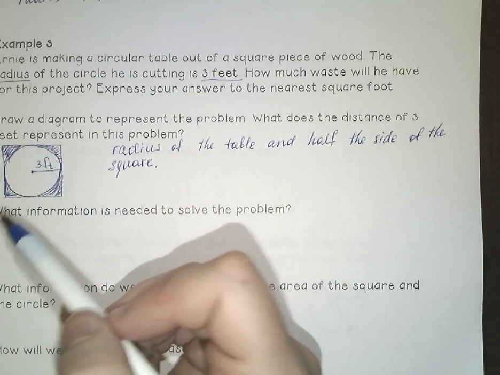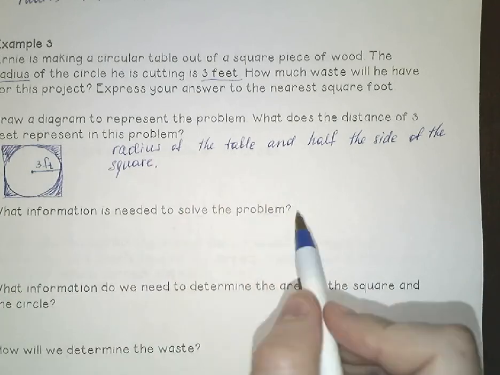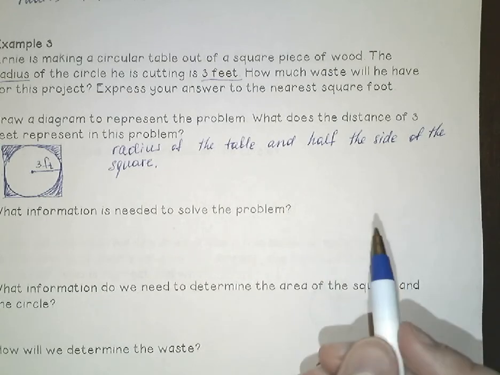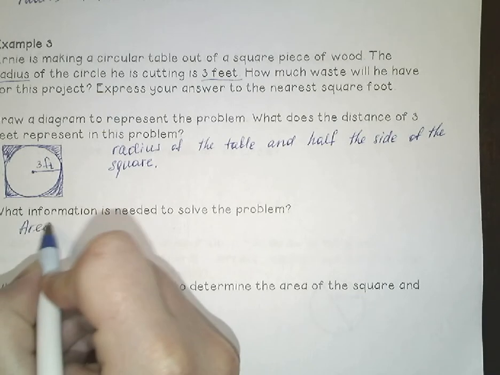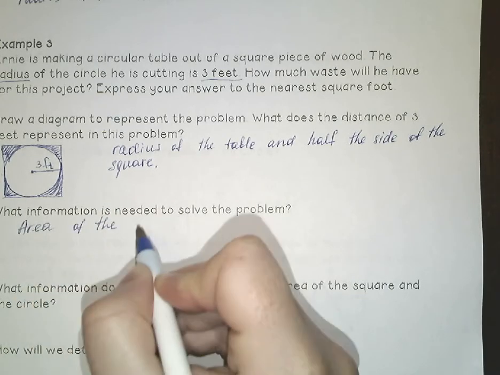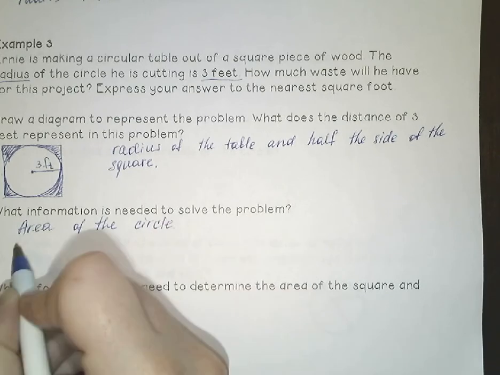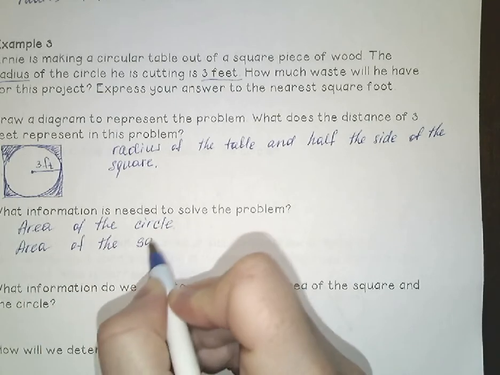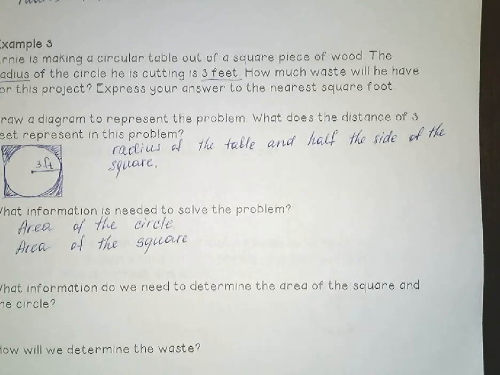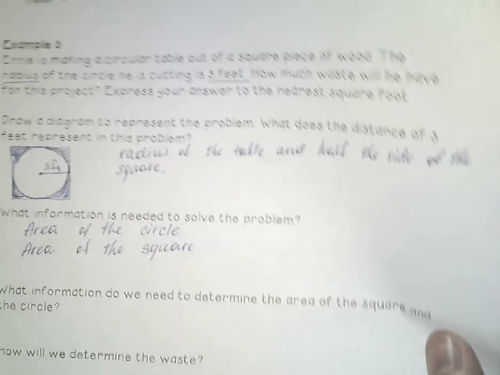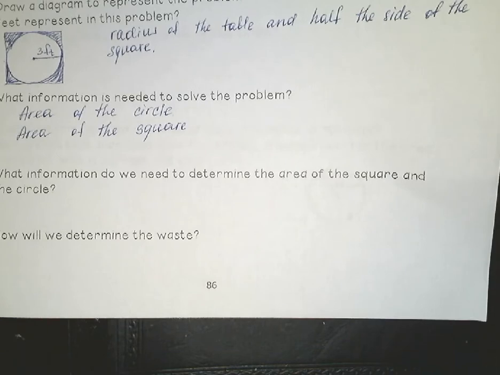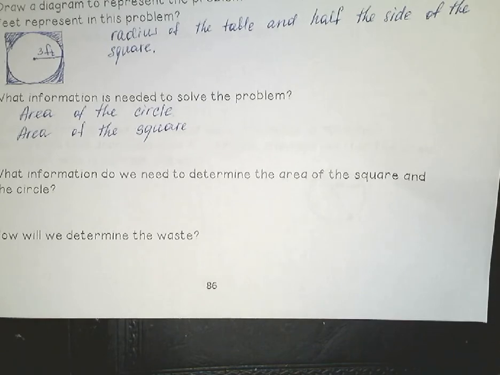Okay, so what information is needed to solve the problem? Area of the circle and area of the square. What information do we need to determine the area of the square and the circle? We need the radius of the circle, right?